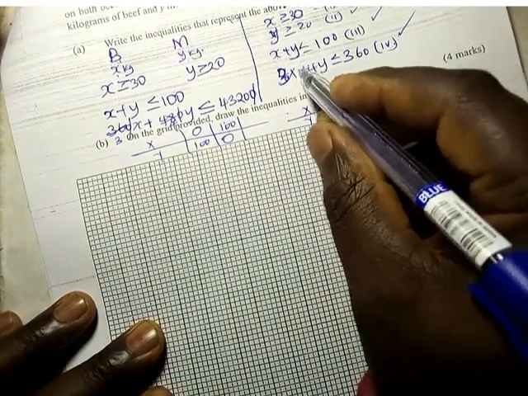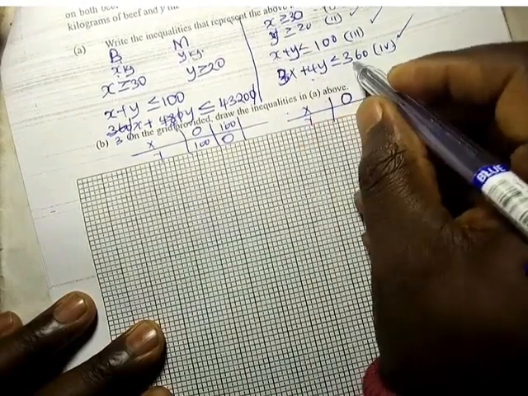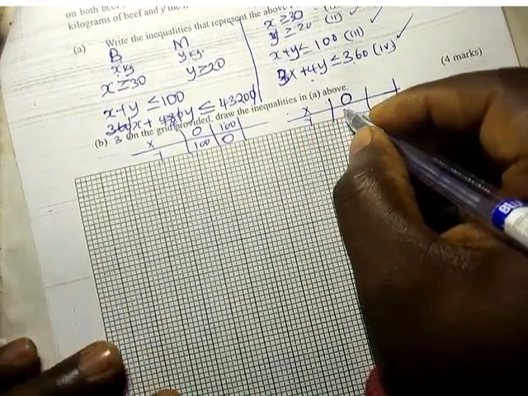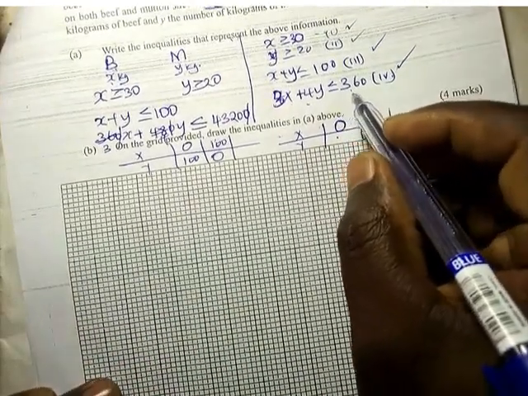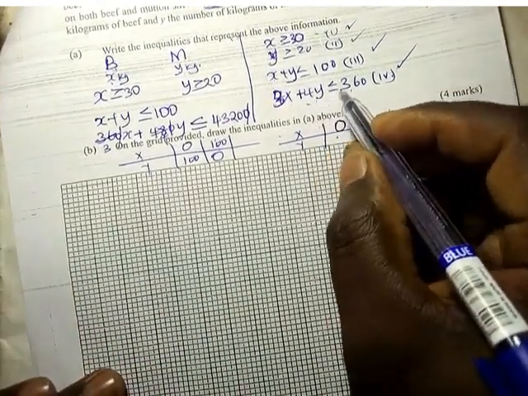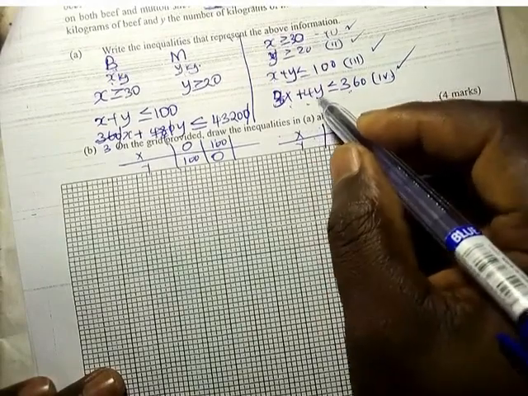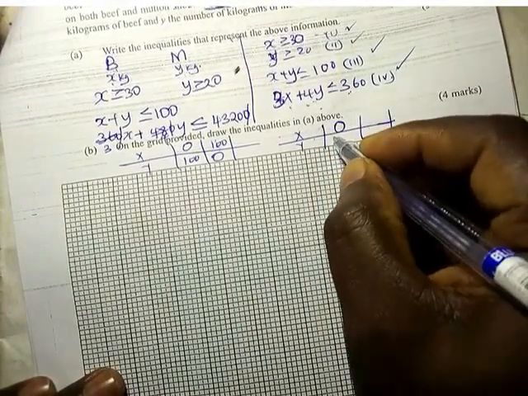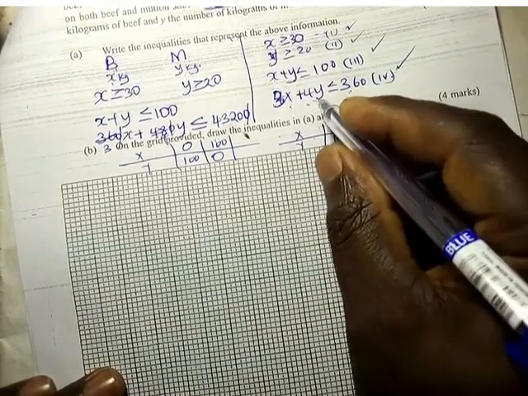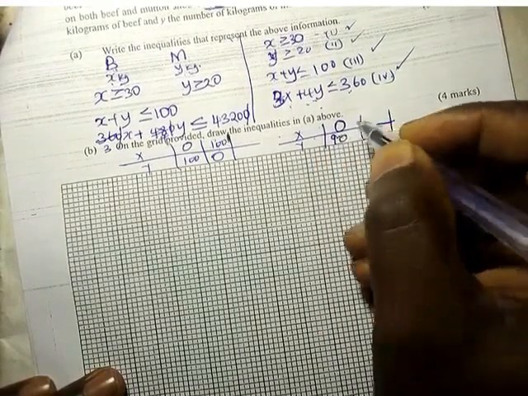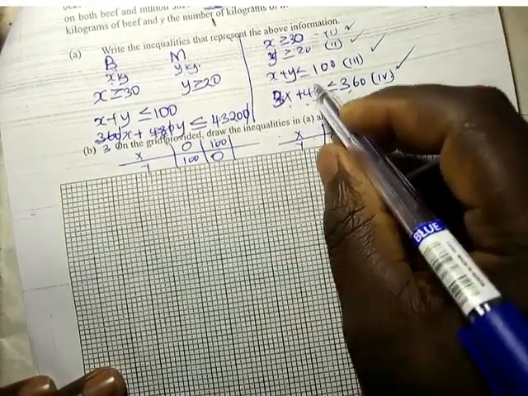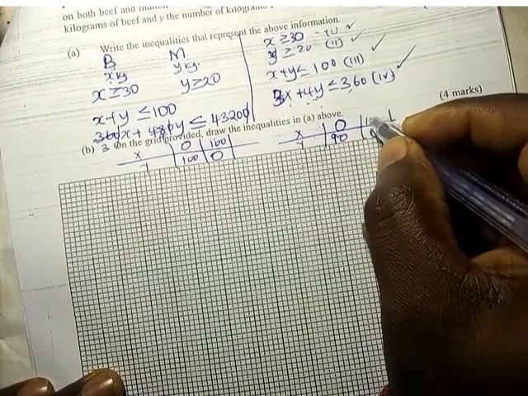The next one, we can also say X, Y. When X is 0, what will be Y when X is 0? When X is 0, Y is going to be this divided by, itakuwa 90. When Y is 0, itakuwa 120.